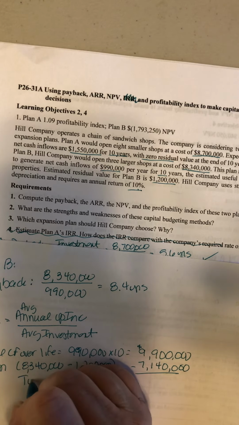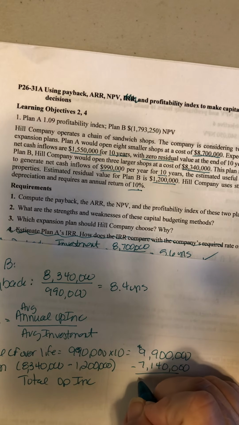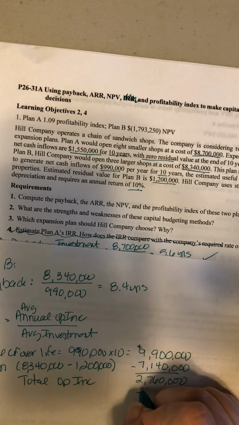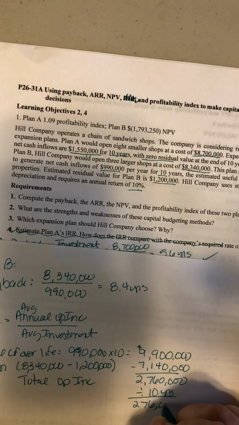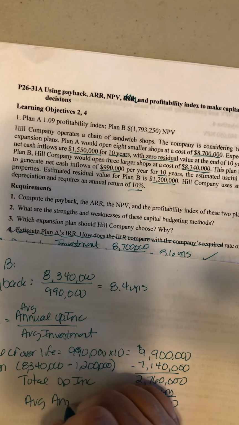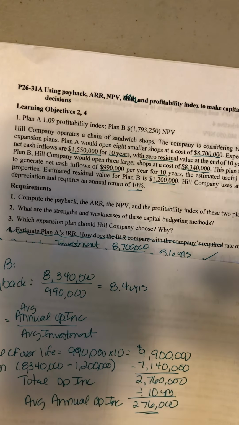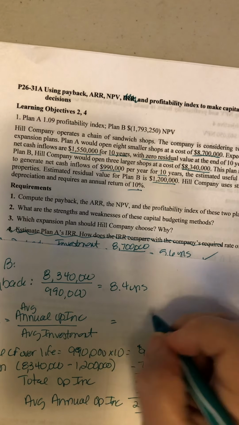All right, so my total operating income is going to be $2,760,000 divided by 10 years. So this is my average annual operating income.